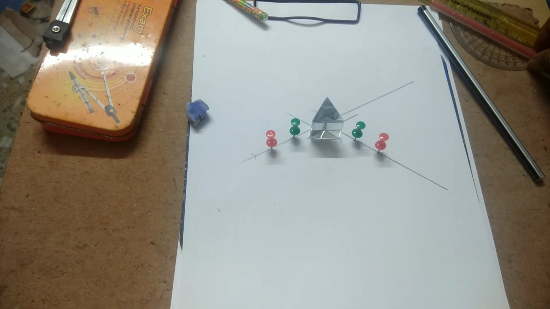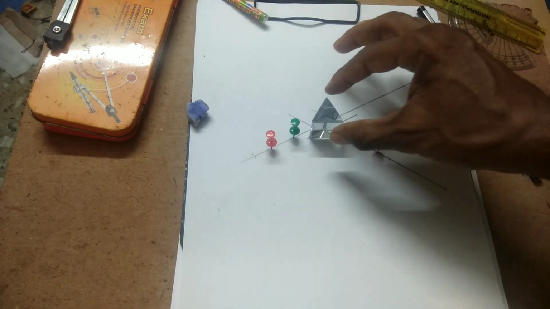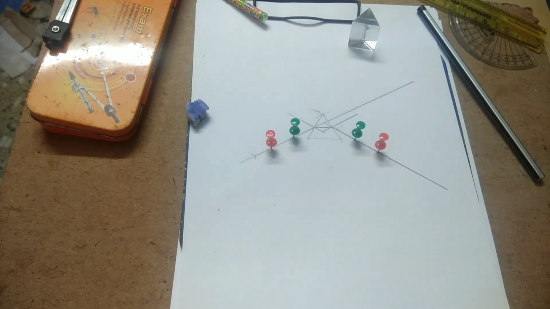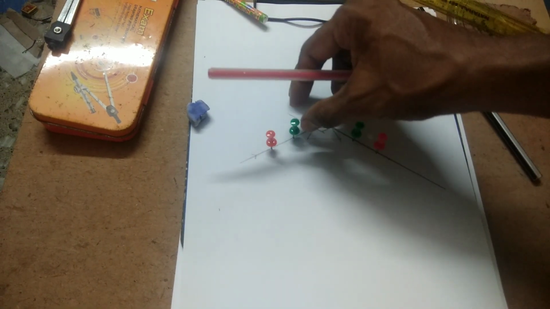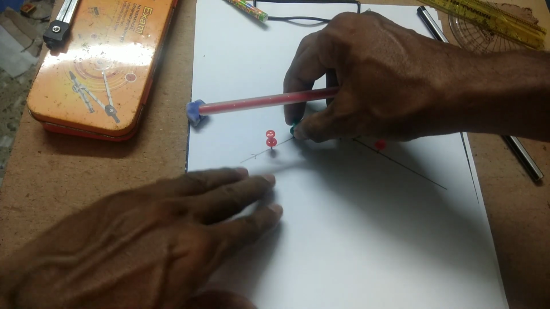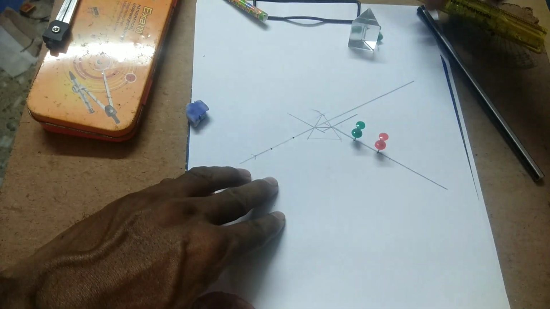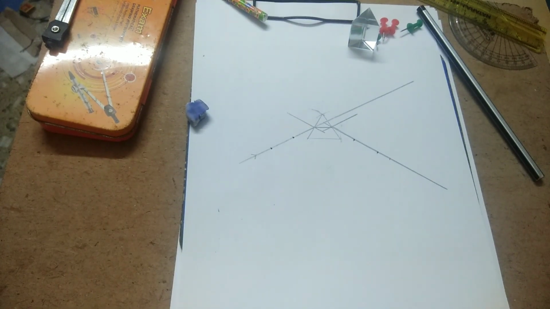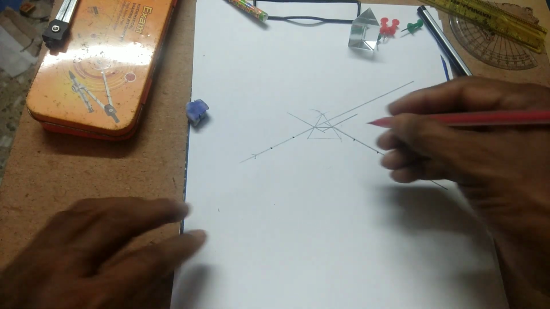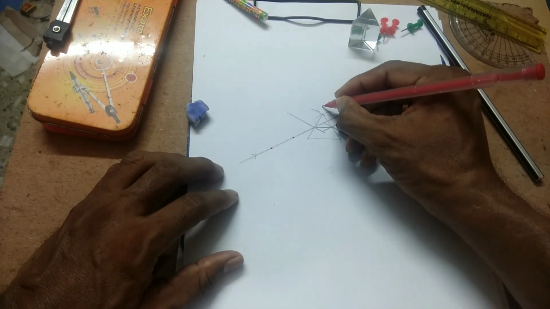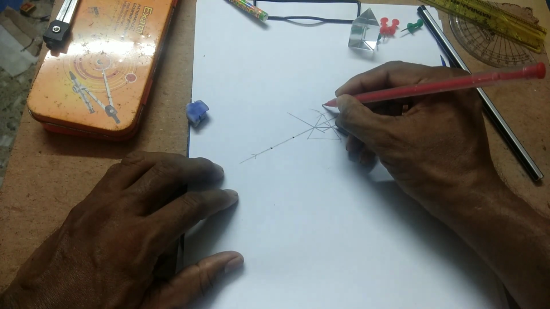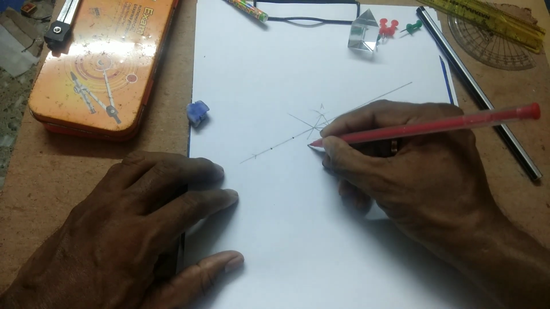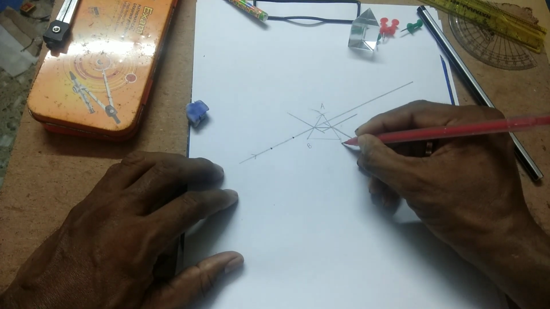Now we find the angle of deviation of this prism, right? Now I will take this prism, and also the pins. This pin 1, 2, 3 and 4. Now we have made a triangle ABC and we name that triangle. This is the prism, that is A, it is B, it is C, right?